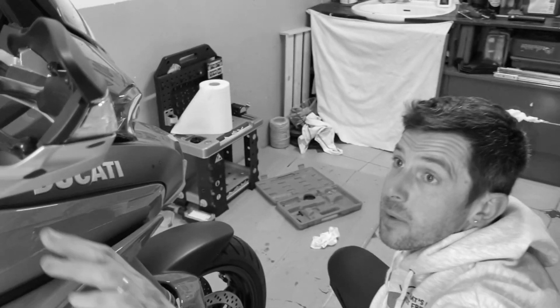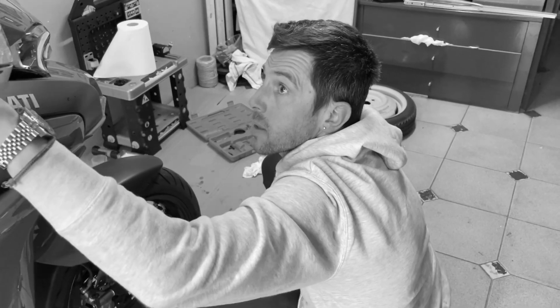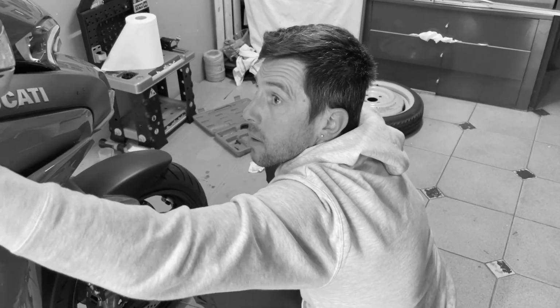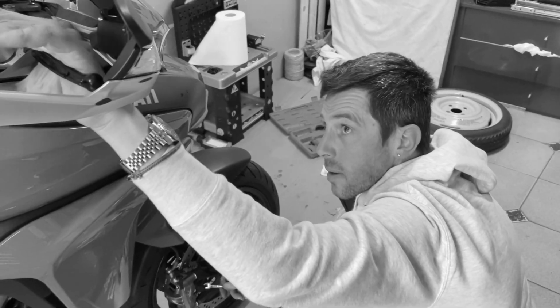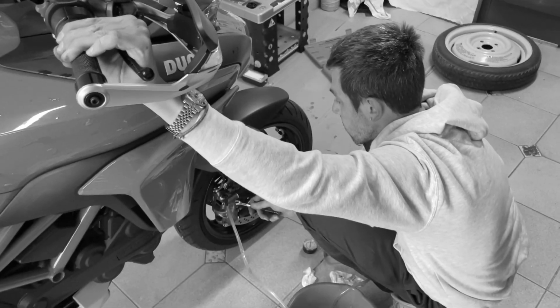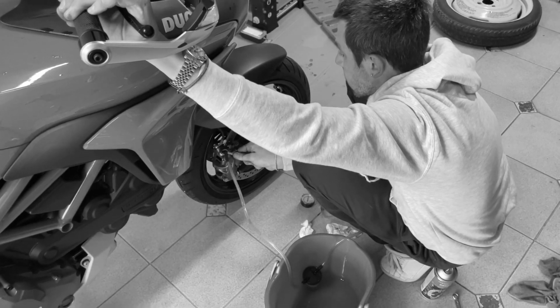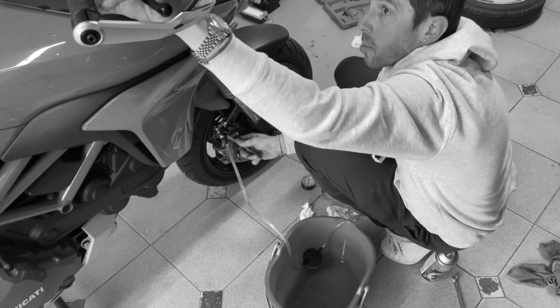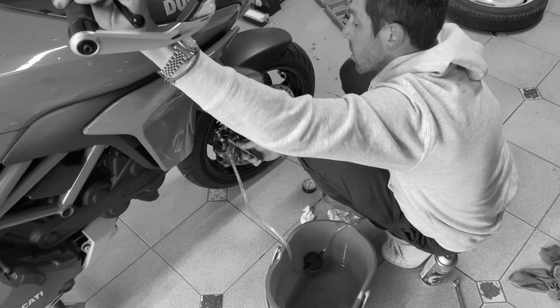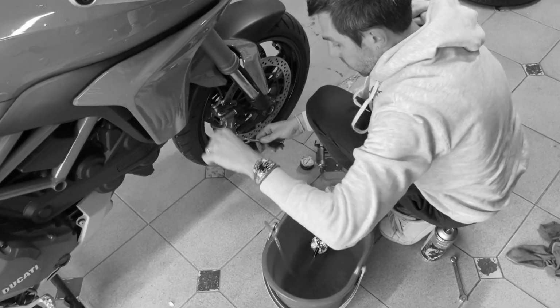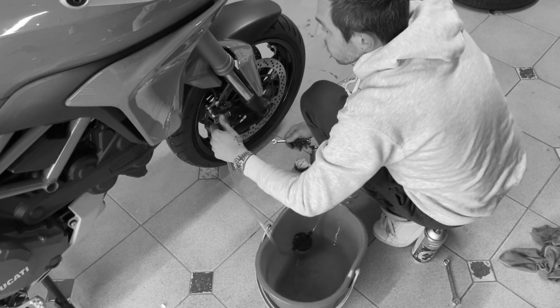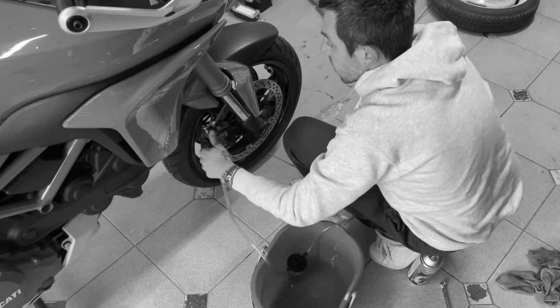An alternative way to do it is to pump, then keep it braked just a bit, release a bit, and then stop. Pump, release a bit, stop. This is the way to do it without having the vacuum pump.